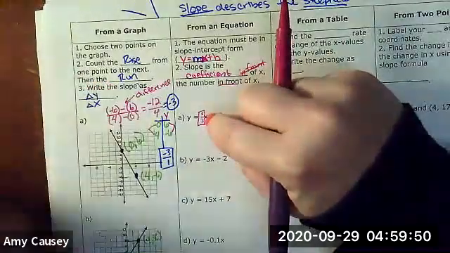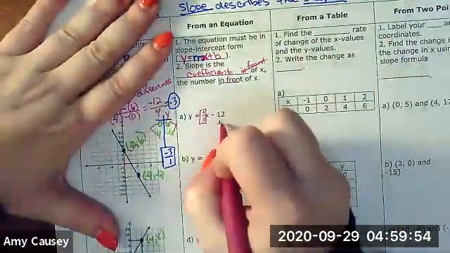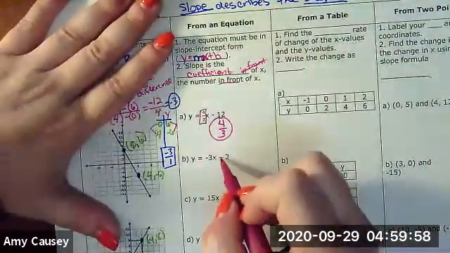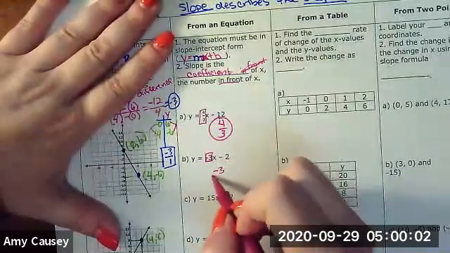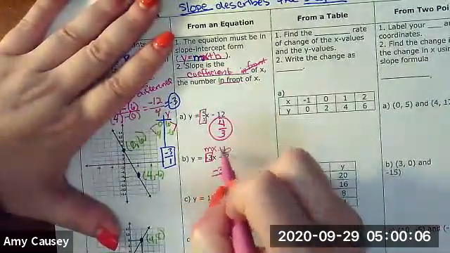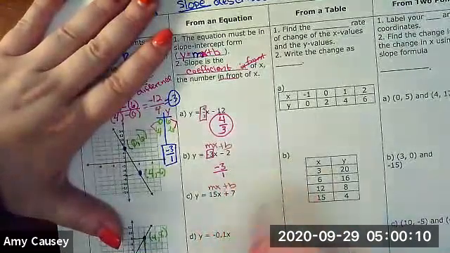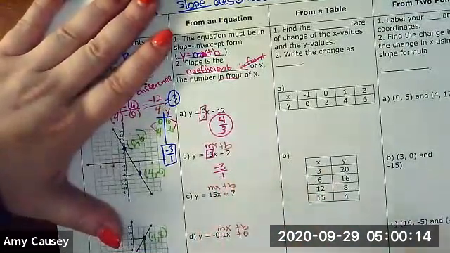So once again, the slope is not the x. It's the coefficient in front of the x. So here I find my x, look at the coefficient, that's my slope. It only works if the equation is in mx plus b. So here I do have a plus b, but technically it's plus 0.